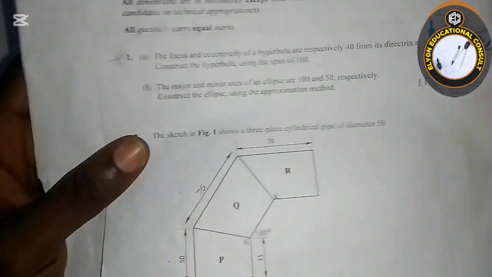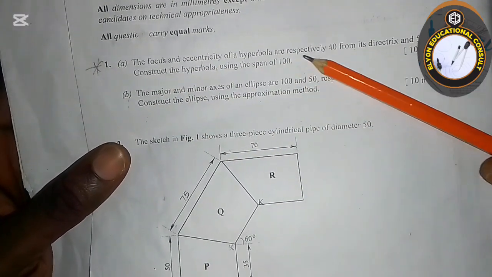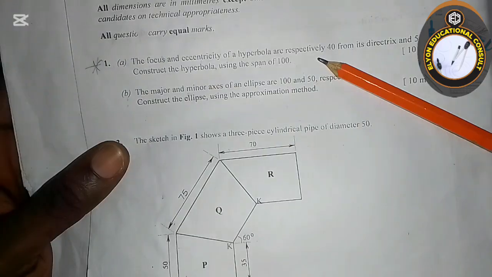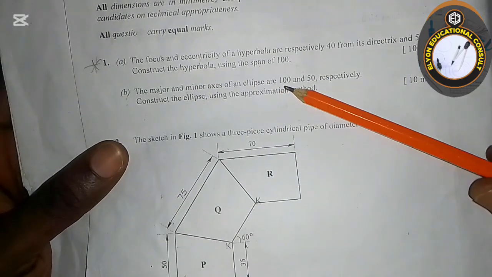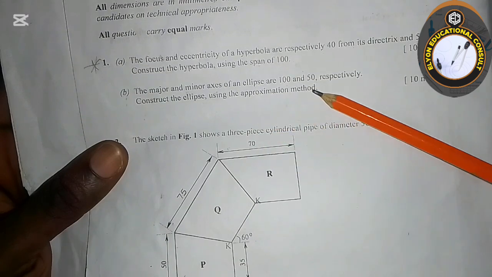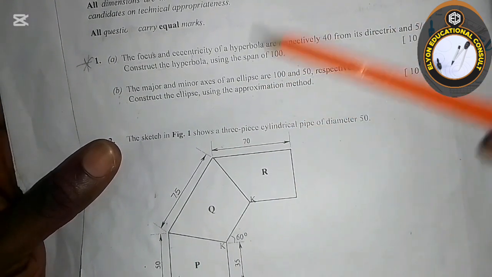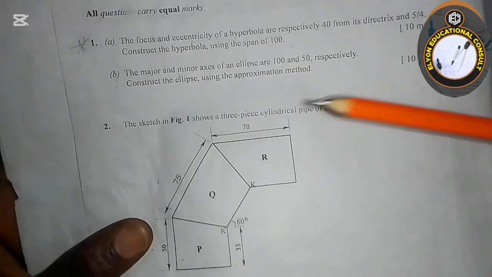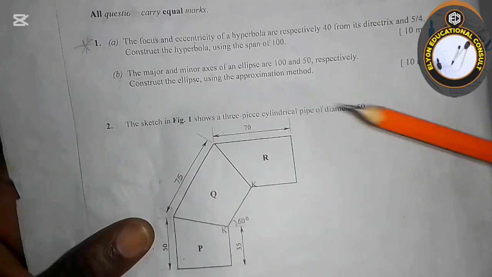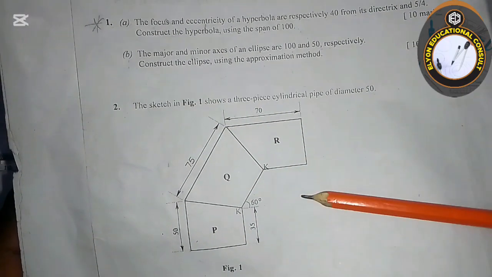In my previous video I solved question 1, both 1A and 1B. 1A is on hyperbola, so you can see that on my playlist, the special curve, and even this 1B talking about ellipse using the approximation method. Just look at the special curve playlist, you will see different methods of drawing an ellipse. So for today's video I'll be solving this particular question.